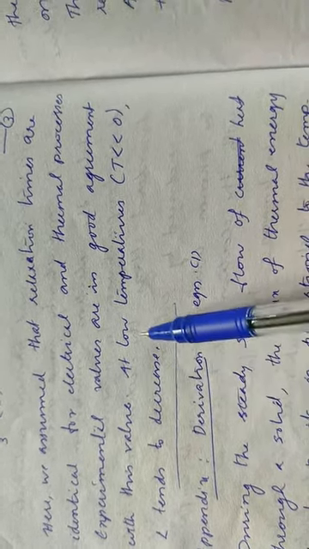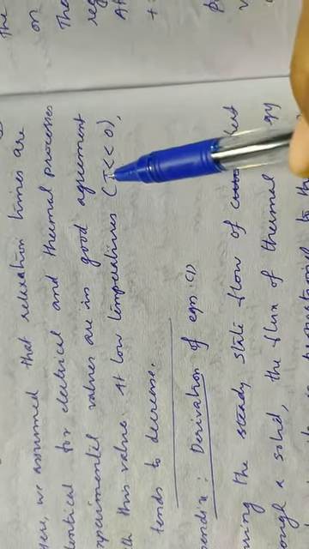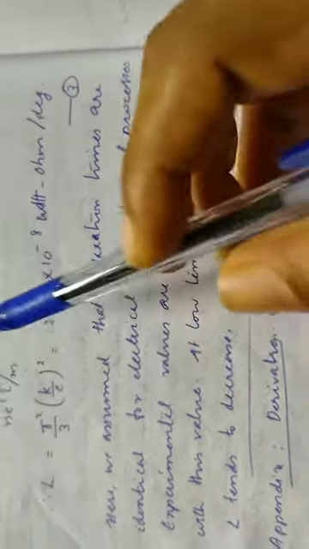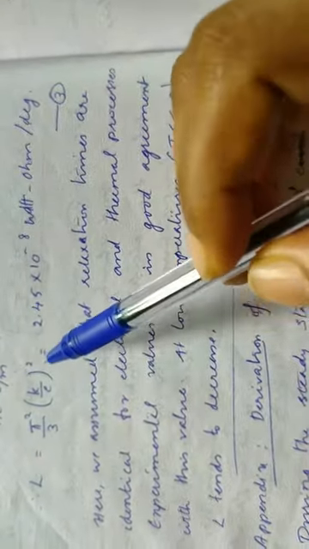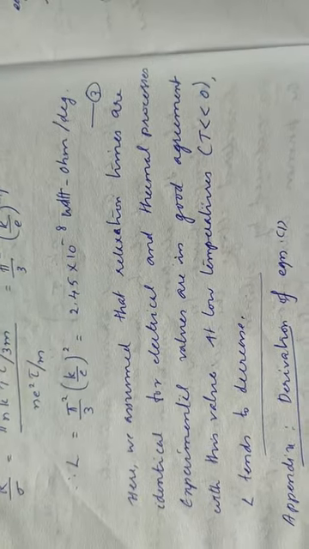Here we assume that the relaxation times are identical for electrical and thermal processes. Experimental values are in good agreement with this value. At very low temperatures, L tends to decrease. So this is about the Wiedemann-Franz law.